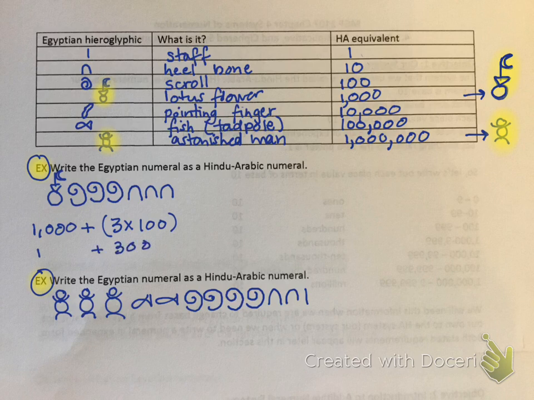So right now I have 1,000 plus 300. Plus, we have 3 heel bones. So I can take the shortcut of 3 times 10 because a heel bone represents a value of 10. So plus 30. And if I add those up, 1,000 plus 300 plus 30, I get 1,330. And that is my answer.